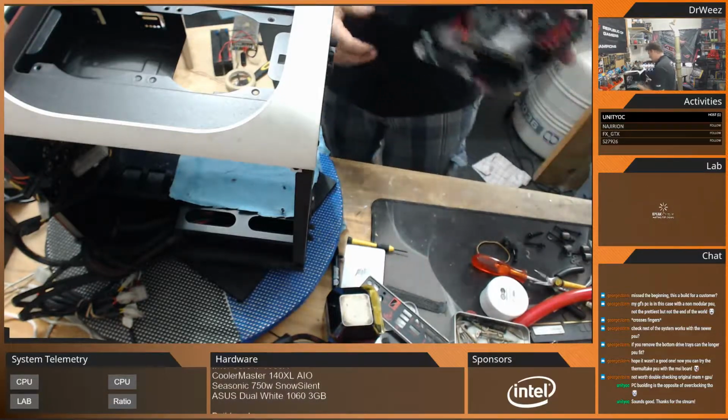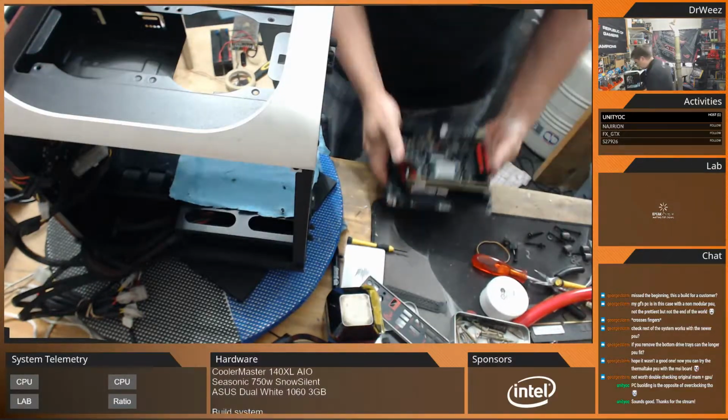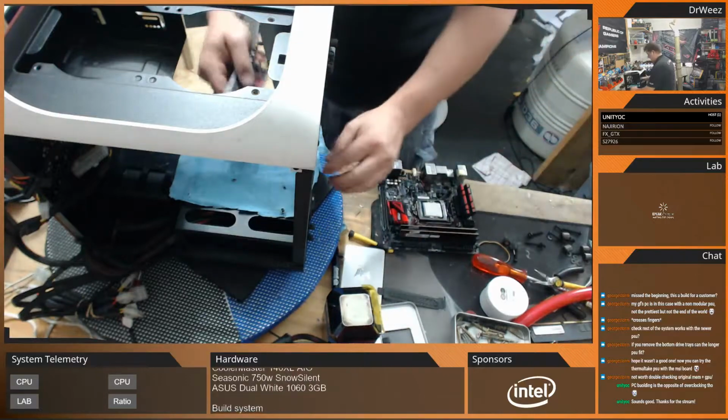Alright, next step is backplate. Alright.